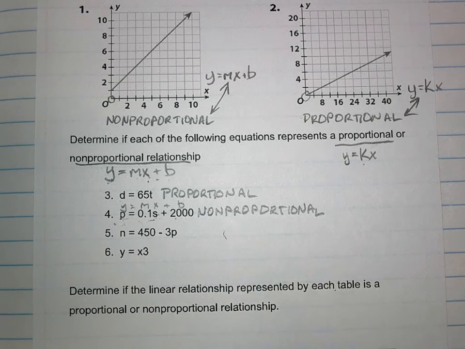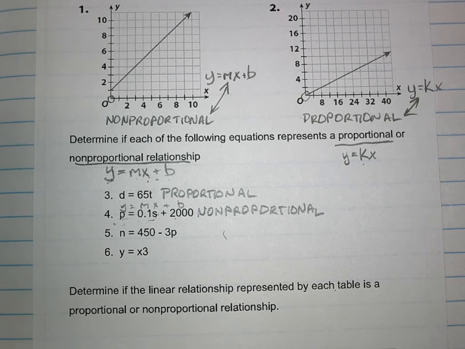Okay. Let's look at this next one. It looks a little funkier. It says n equals 450 minus 3p. Proportional. Non-proportional. What did they do? They switched the b and the mx. They squished the mx and the b.